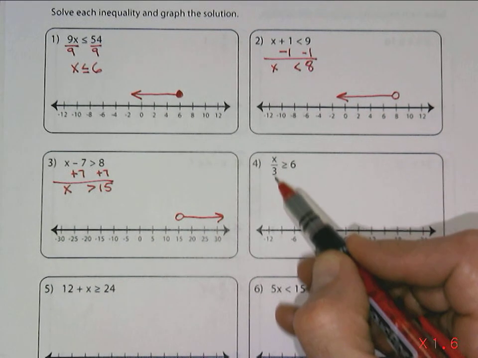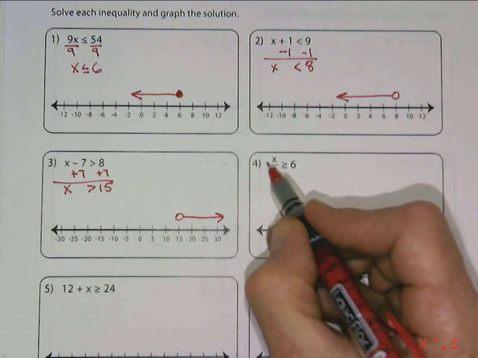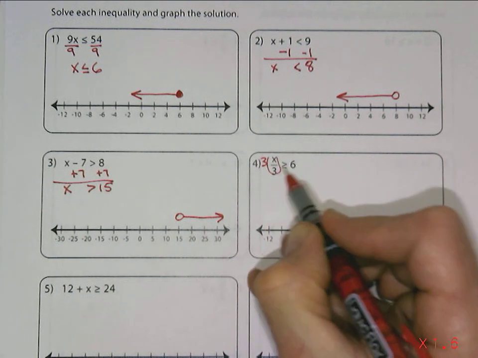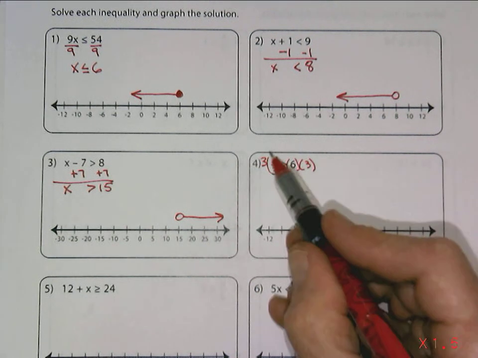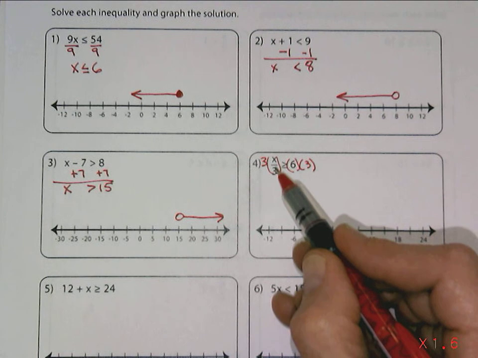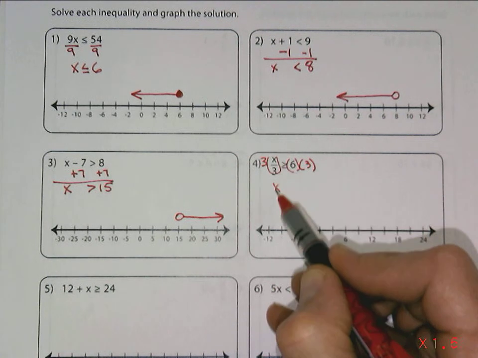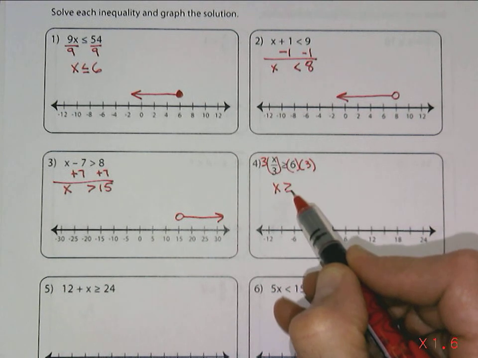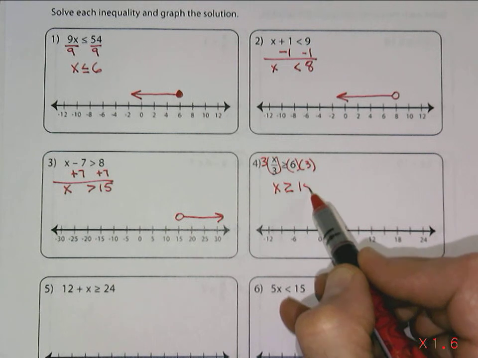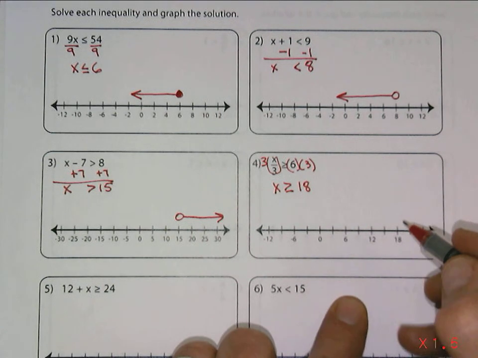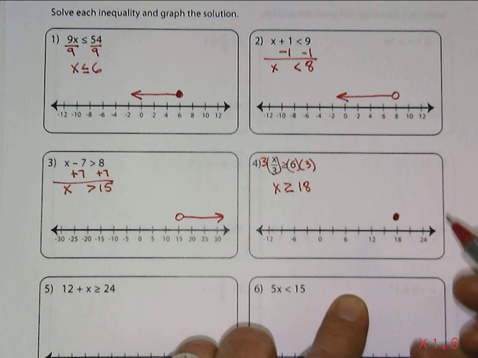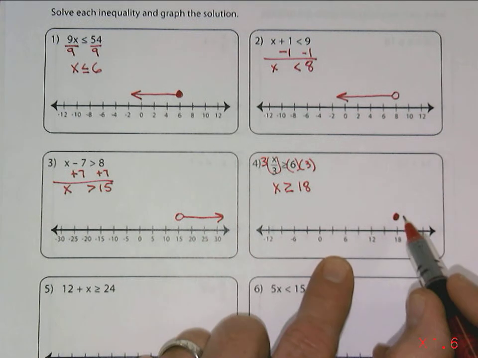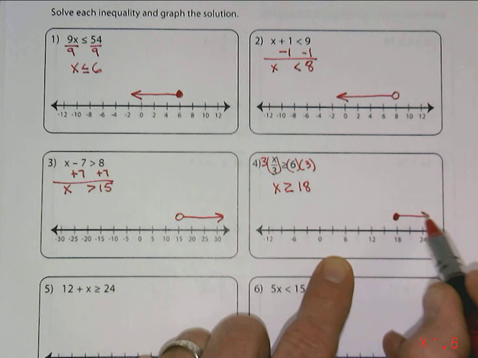Now we have x divided by 3. So we're going to multiply times 3. And that will eliminate the fraction x over 3 and just make it x is greater than or equal to 6 times 3, which is 18. And so now we say x is greater than or equal to, so it's a filled in dot. And it's greater than, so it's to the right.